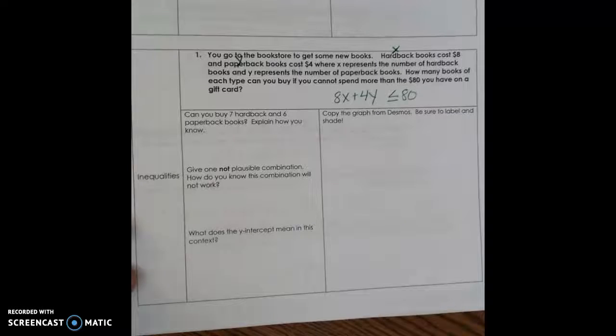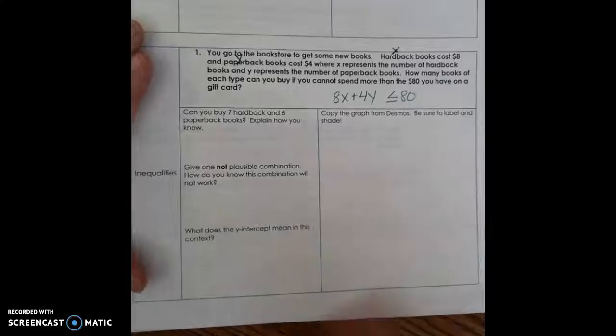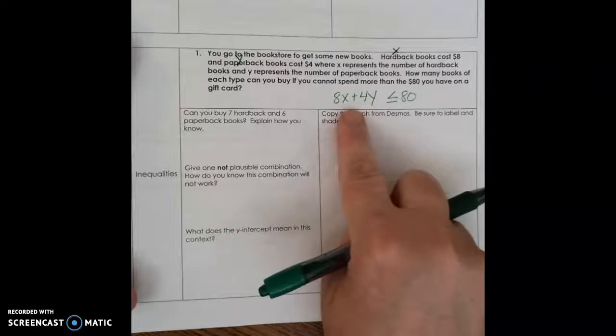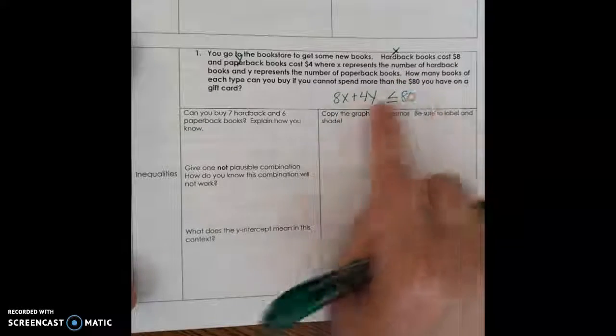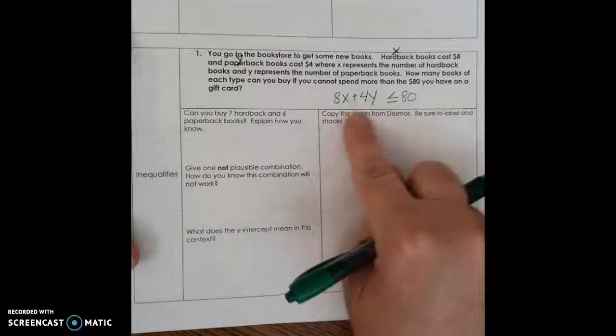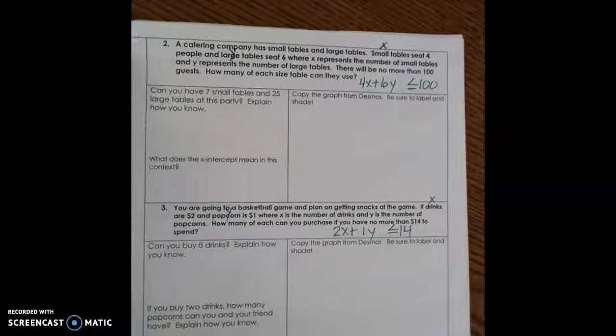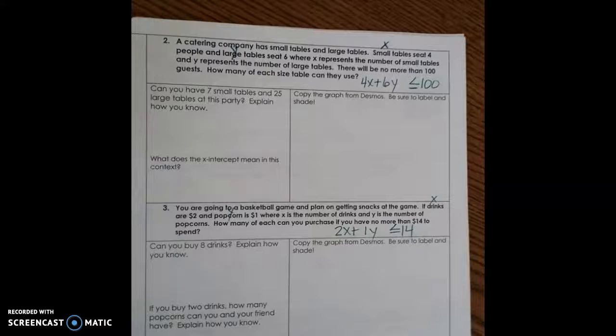The very last section we talked about was the inequalities, and these were mixed up depending on the problem. If you're talking about two different things, that's a standard form equation. So we were talking in this problem about hardback books and paperback books. Two different things, so they go into this kind of format. When I flip it over, the catering company was talking about two different kinds of tables, small tables and big tables.